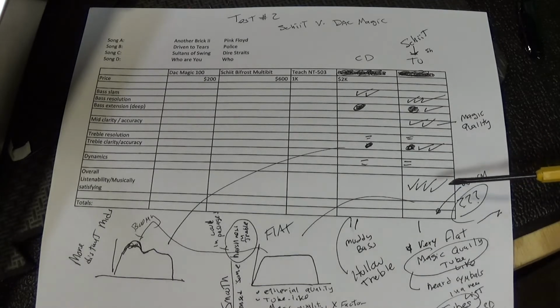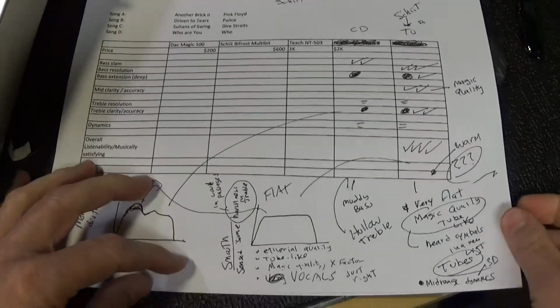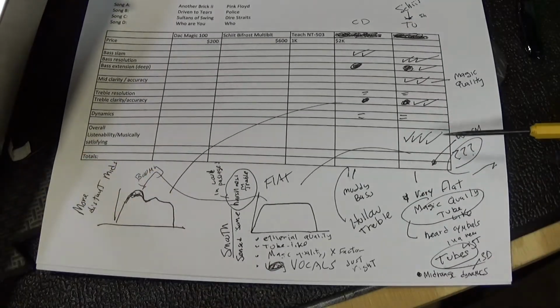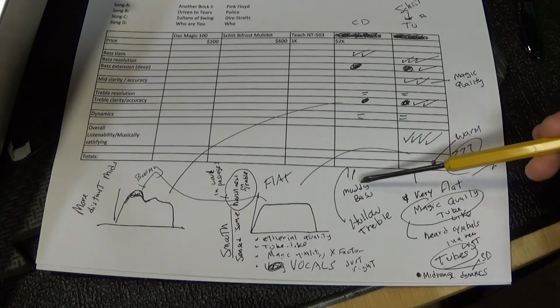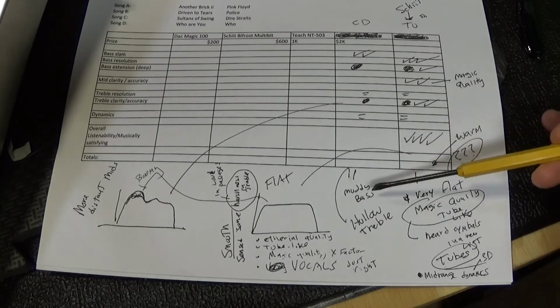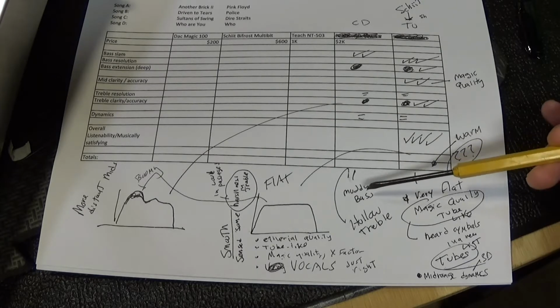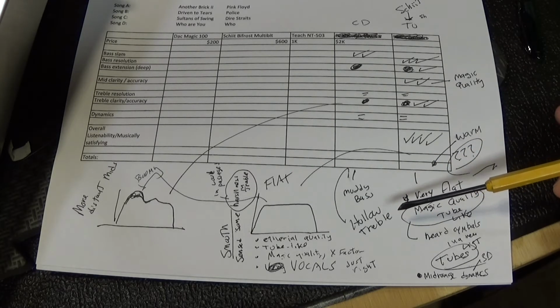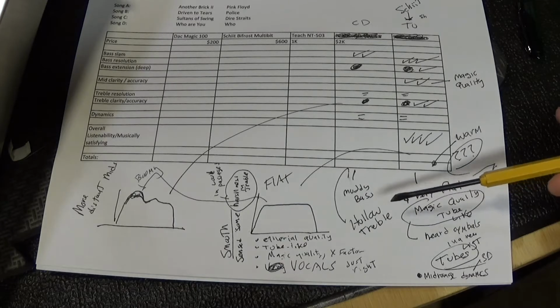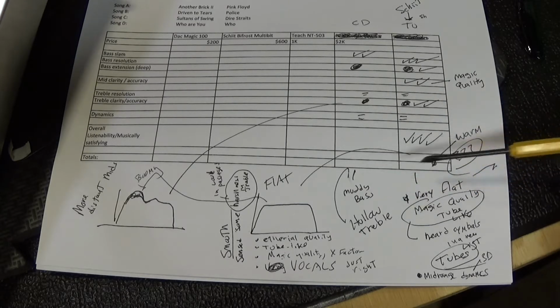There's a quality to it that I just cannot put into words, really. I'm going to try, though. So let me read my notes here. Okay, so, muddy for the Cambridge. I felt the bass, relative to the Schiit, was muddy, and I felt the treble was hollow, almost like someone was singing through a tin can with open ends or something like that. It was kind of like that.